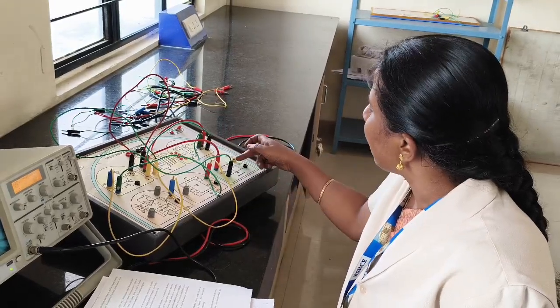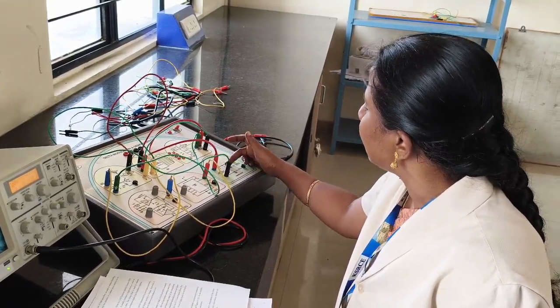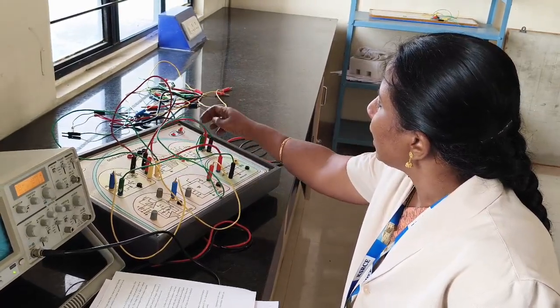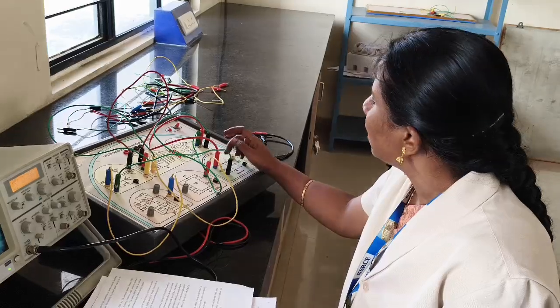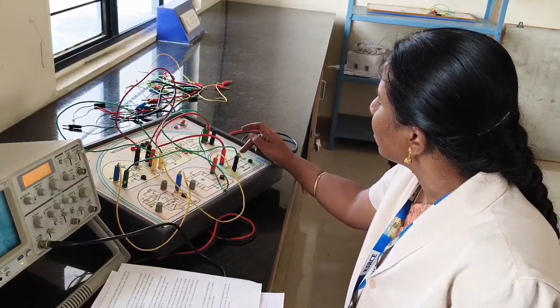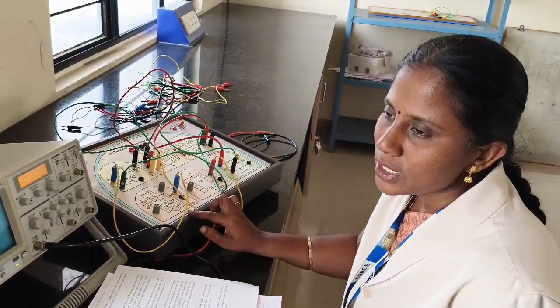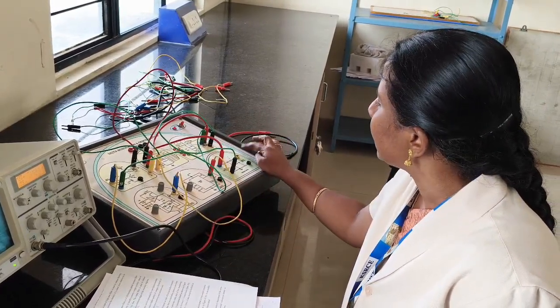Next, we also have a demodulator block in this kit. Here we give the delta modulator output to the input of the demodulation circuit, and from that we take the output. The output is our original input signal, the continuous signal, which is regenerated here.